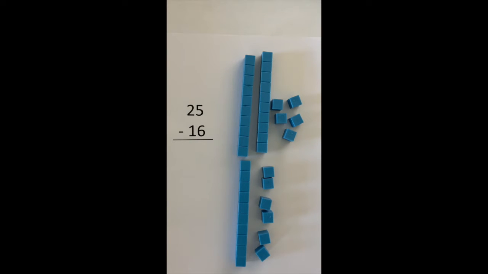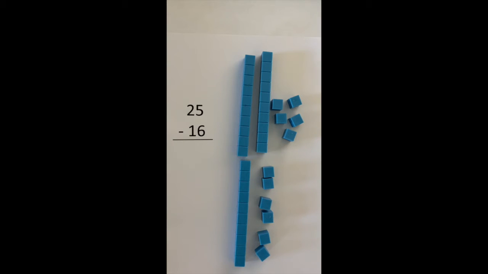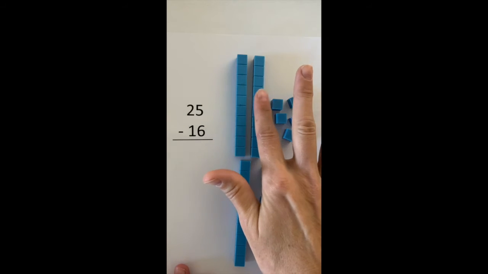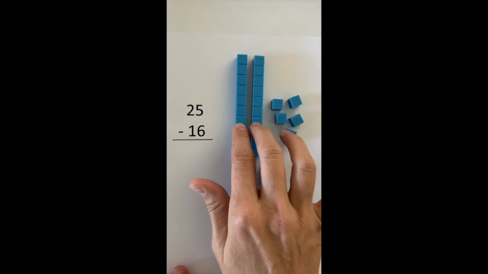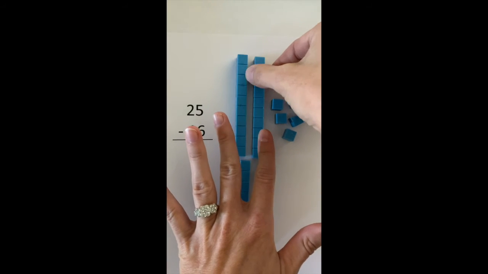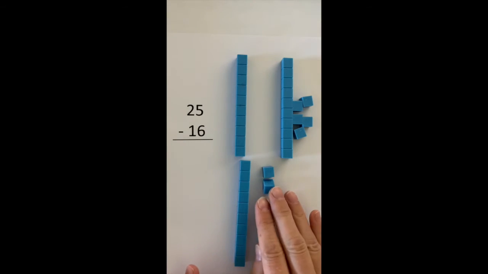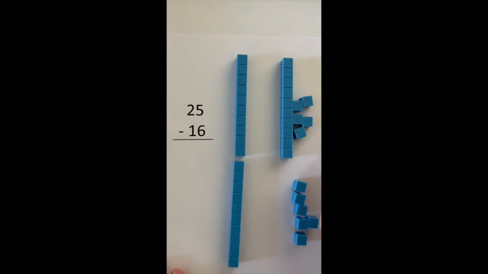To do this with our base 10 blocks, we're going to actually take this 10 and borrow it from our tens group. So instead of two tens here, we're actually going to take this 10 and move it over here. So now you can see, if I separate them out, in this column now, I have 15.